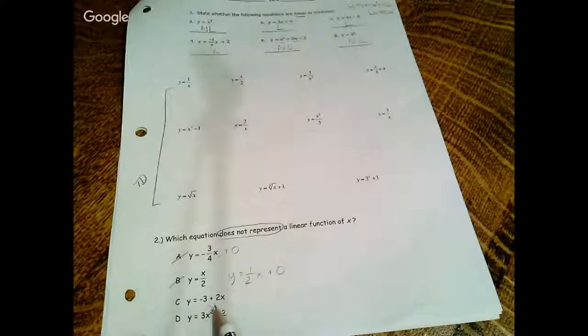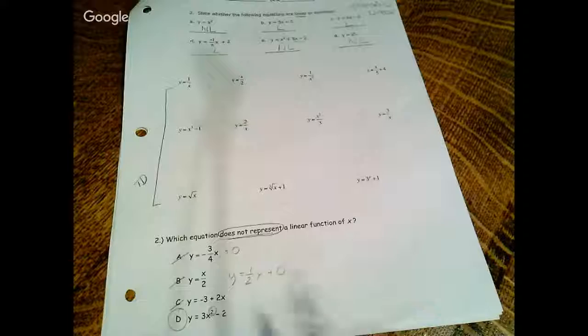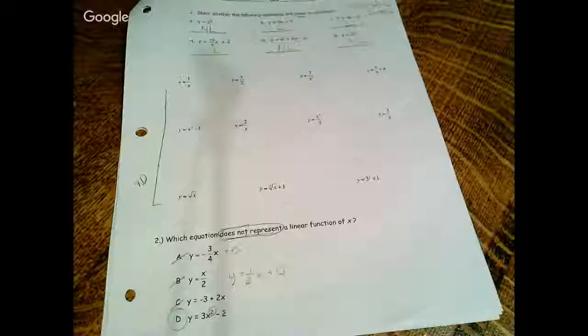Here, y equals mx plus b. Well, I have an mx and I have a b. They're just kind of out of order. So that's okay. That is linear. So here, looking at this next one, we see that D is not linear. And the reason why is because it has an exponent of 2, which is exactly what we wanted because it says which one does not represent. Okay? So go ahead and flip the page for me.